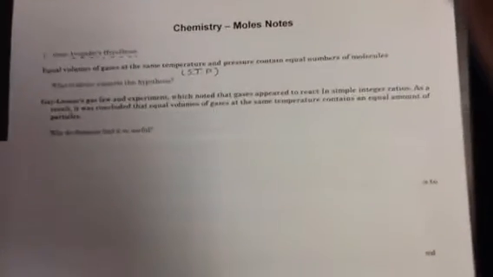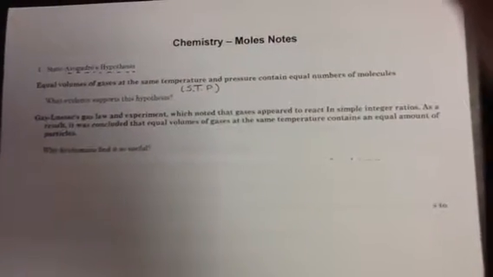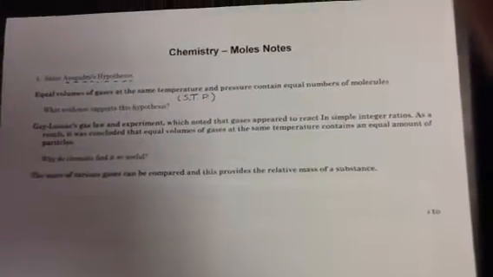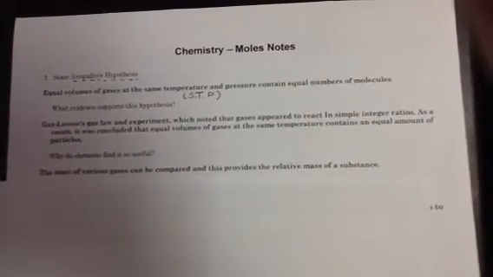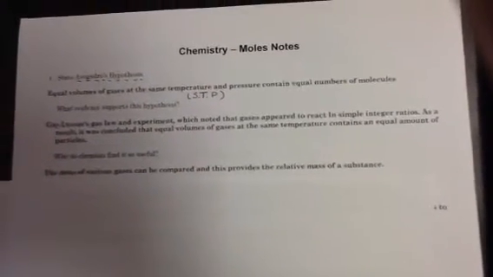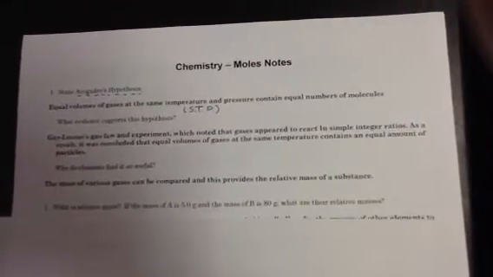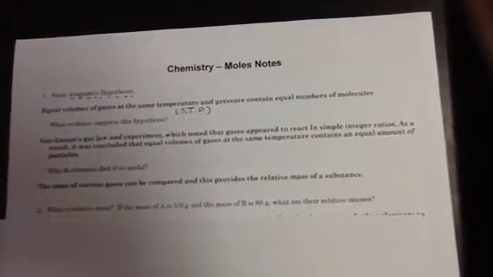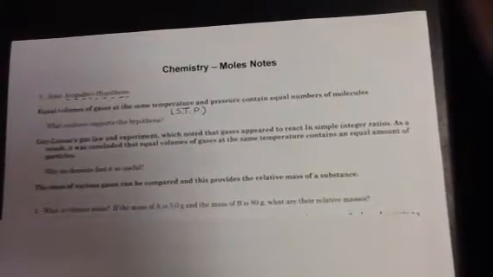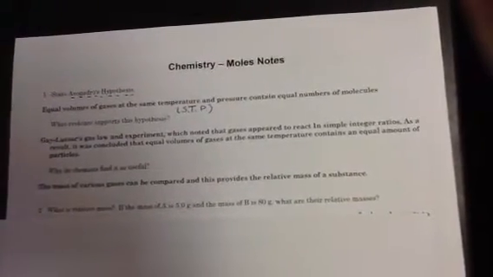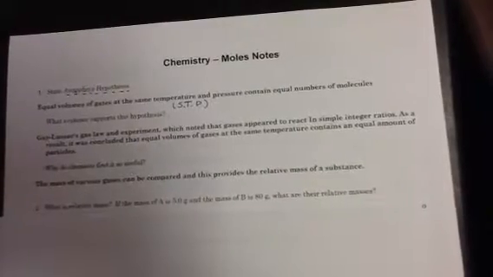So why do scientists, or chemists in particular, find it so useful? And that's because the mass of various gases can be compared, and this provides the relative mass of substances. So what is relative mass? In this problem you have, if the mass of A is 5 grams and the mass of B is 80 grams, what are their relative masses?